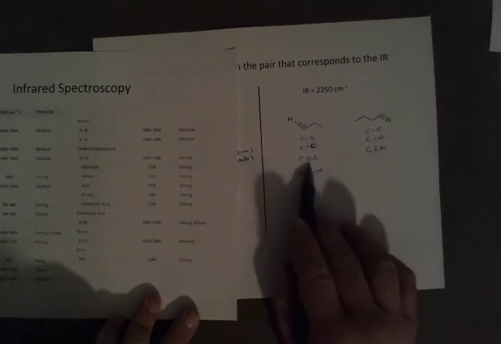But this one here, we're going to have this C triple bond N peak. So the C triple bond C, when you come onto your chart, is between 2100 to 2260, and then this one would be at 3300.